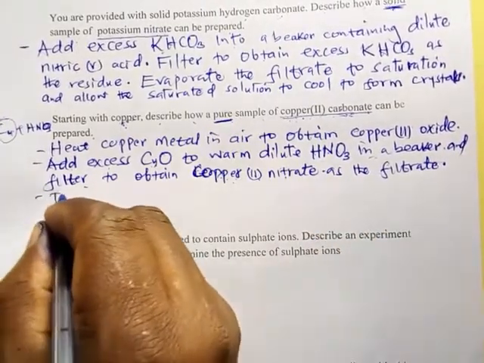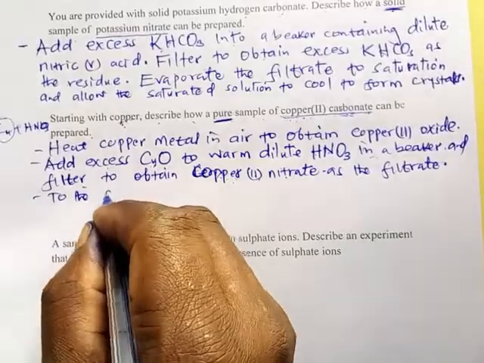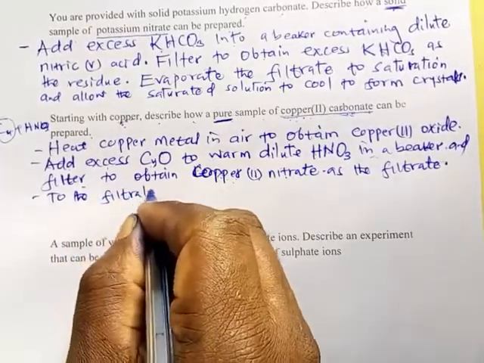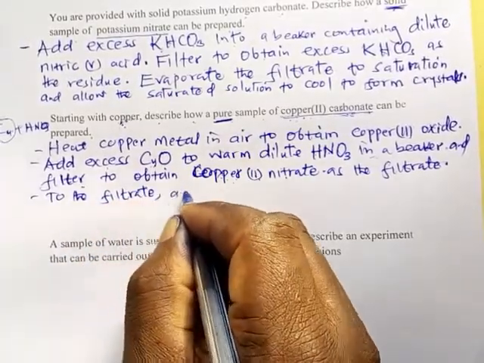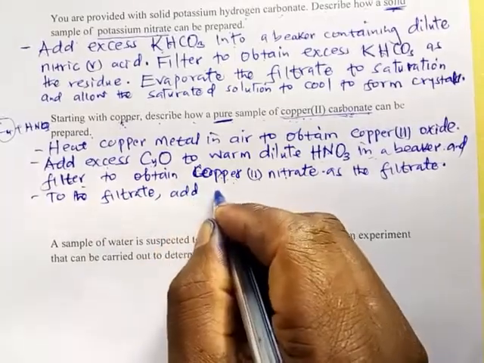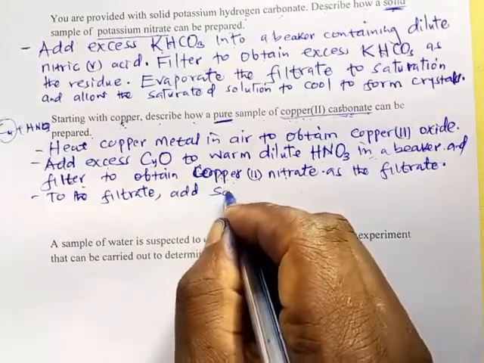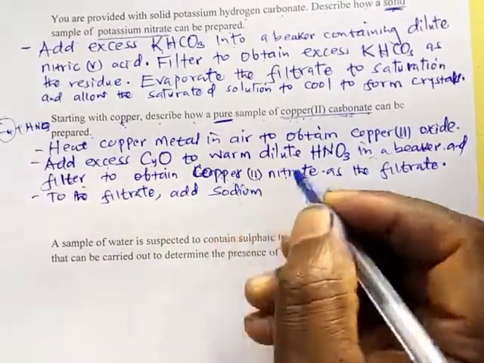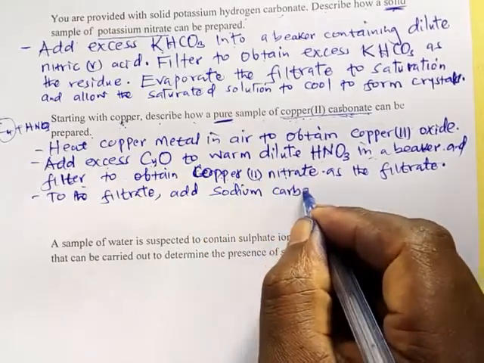Next, to the filtrate, add sodium carbonate solution. Remember, sodium carbonate is soluble.